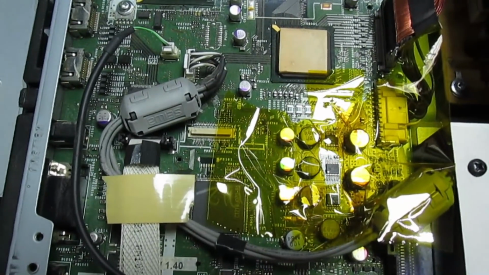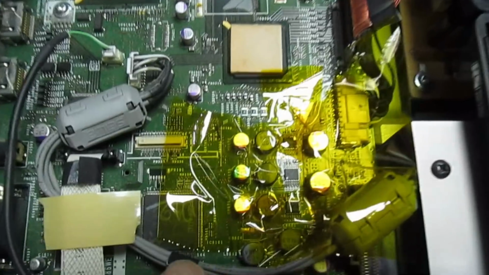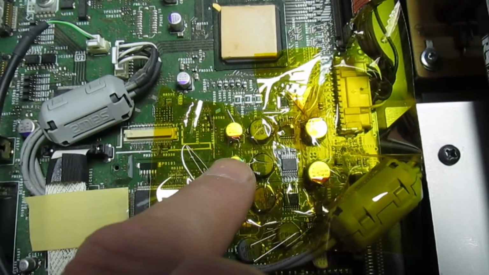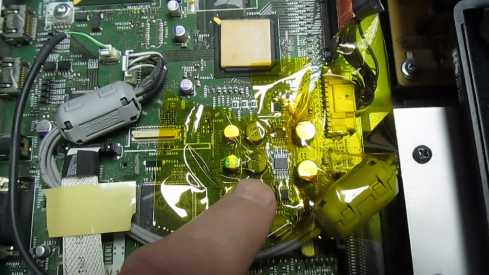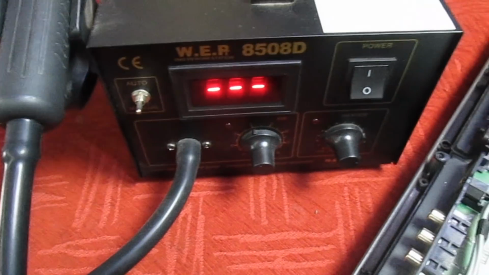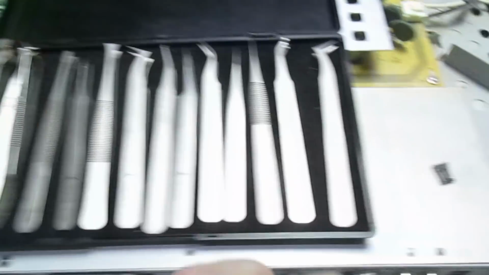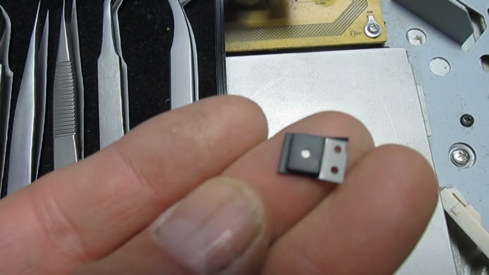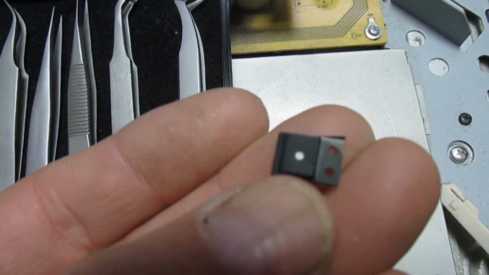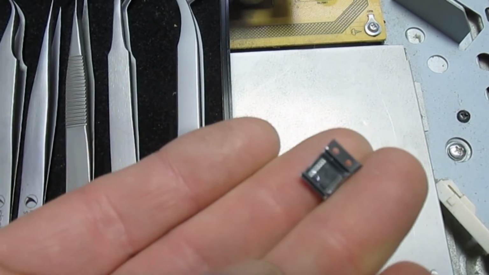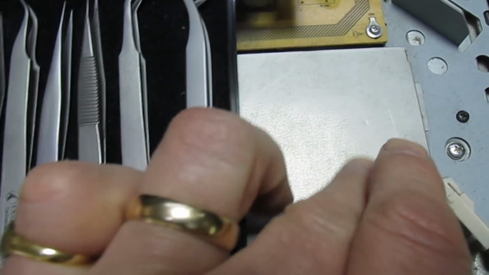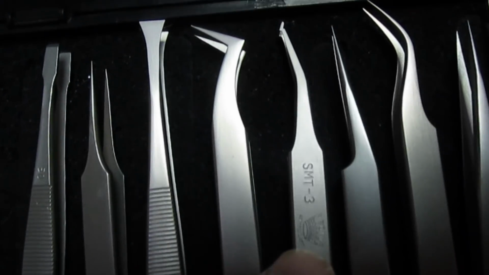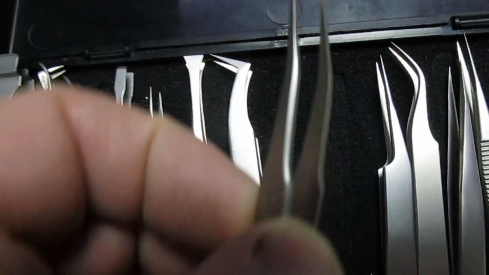Right, so I'll show you where we're up to so far. I'm going to remove this chip on the board without removing the board. So I've put heat resisting tape around the chip, and also we're going to remove the chip with hot air. Now there's a very good reason we're going to use hot air: if we take a look at the new chip, the back of it has a metal heat sink which will no doubt be soldered to the board. So that's the reason for using hot air. And for lifting the chip off, I'm going to use the SMT3 tweezers.